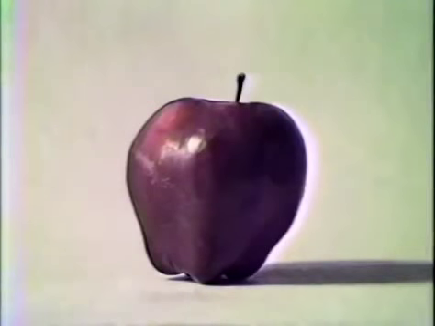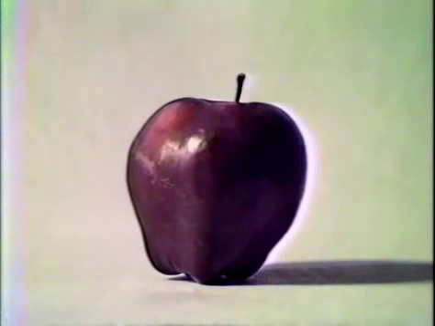We're going to work with an apple, which is a simple object and one I'm sure that most of us are quite familiar with. If you're ready, let's begin. Take a good look at this apple. Look at it until you feel that you are quite familiar with it.